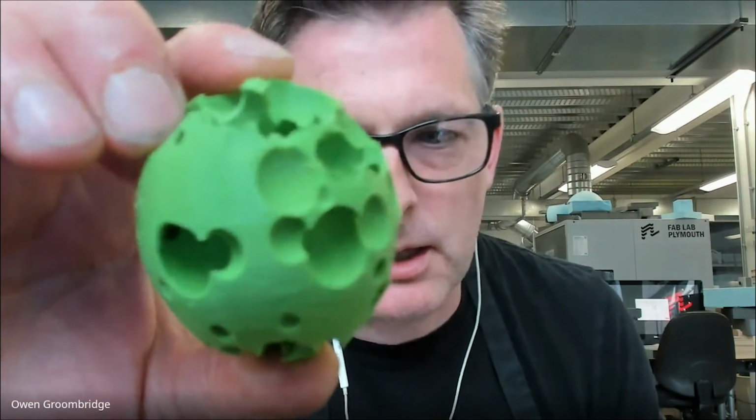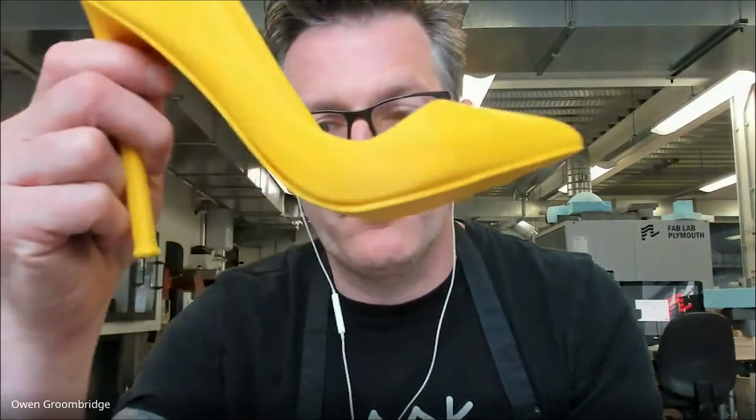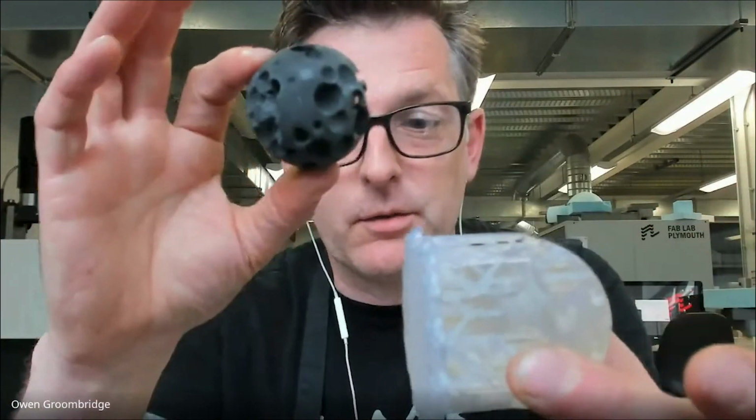Okay, so the first thing we're going to talk about is 3D printing and the types of 3D printing there are. Two weeks ago, Ian demonstrated fused deposition modeling. This was created using fused deposition modeling, as was this, as was this shoe. The reason I've got these models is because I've also got these and these.